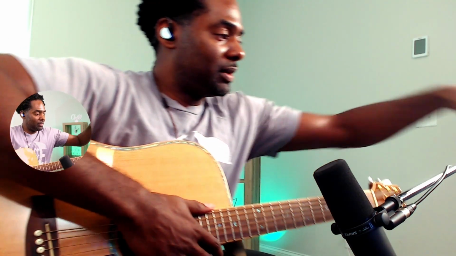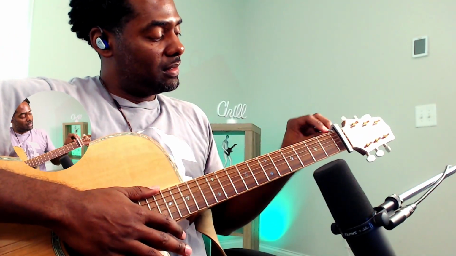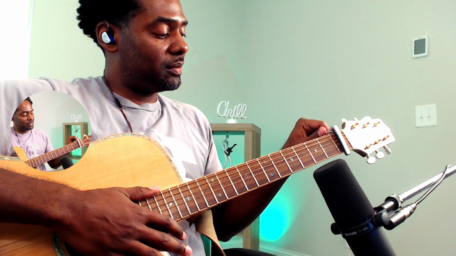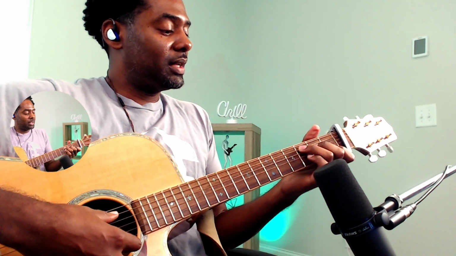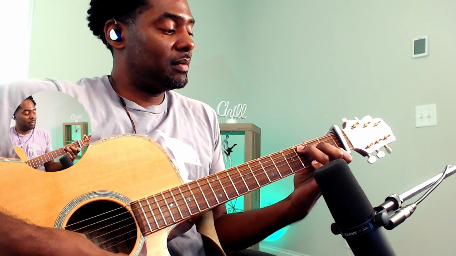If you grab your capo and put that on, you can play the same intervals, the same C shape, same thing applies.